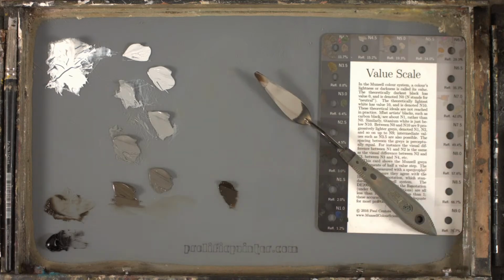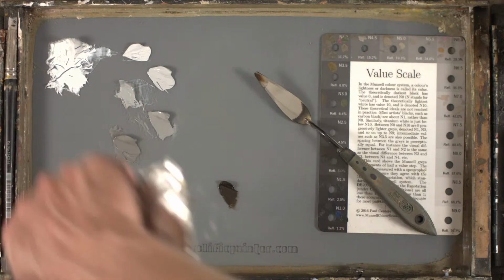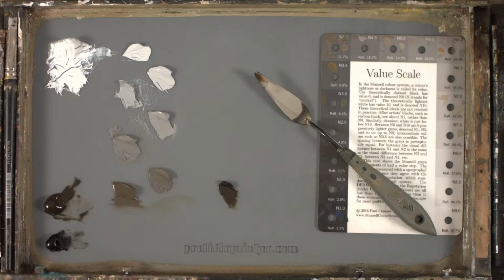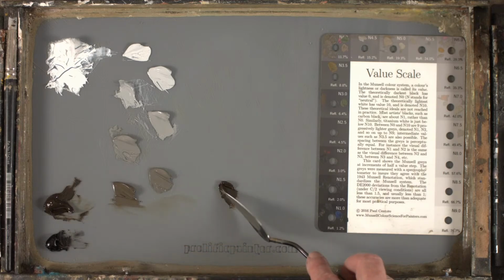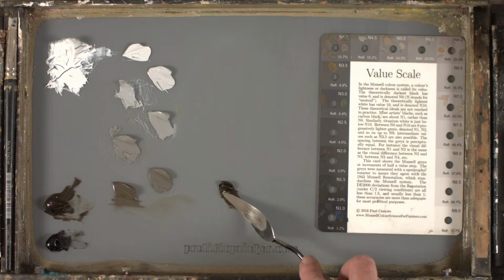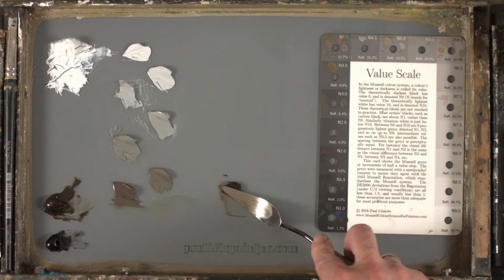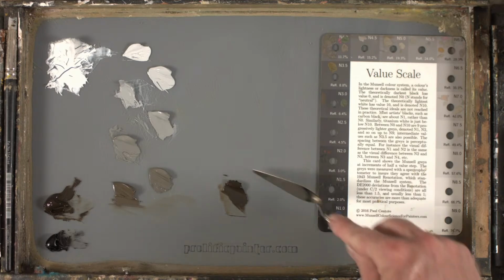I'm running out of raw umber now. I'm going to get a bit more raw umber out. You can never have too much raw umber, I find. It's just like a magic color. Good for everything. Dropping chroma, mixing values, making shadows. Put it in your coffee.